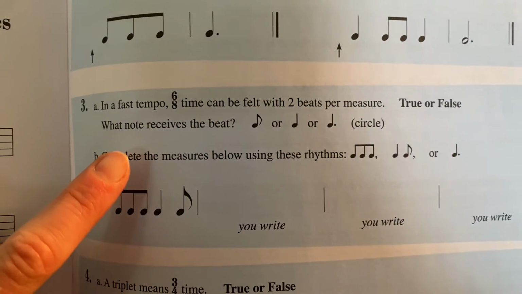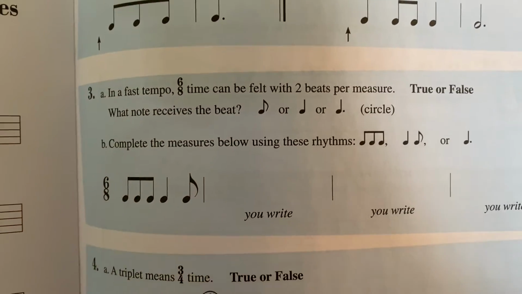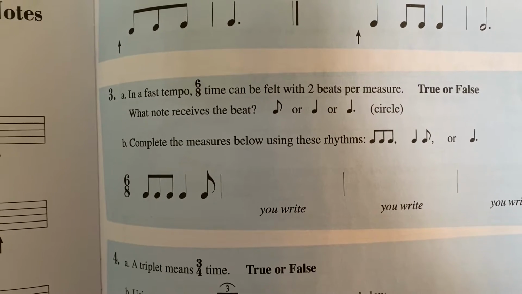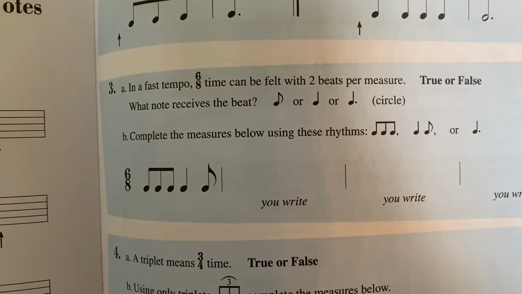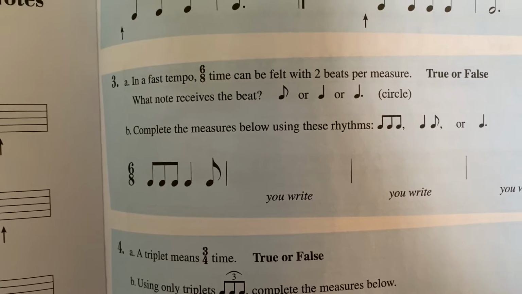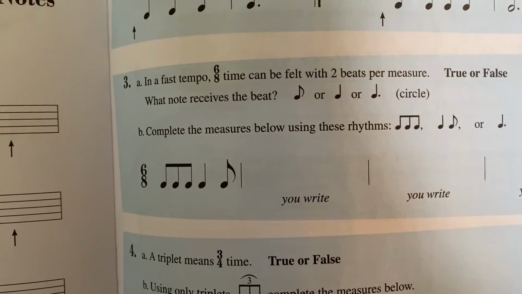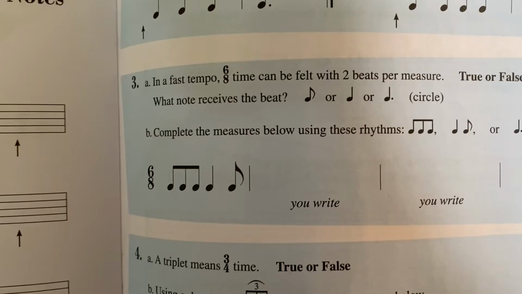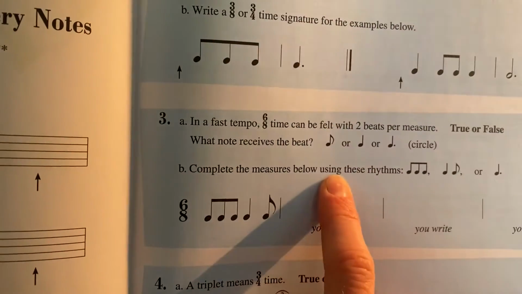In a fast tempo, 6/8 time can be felt with 2 beats per measure. True or false? This is true. Dun dun dun. 1, 2, 3, 4, 5, 6. Okay, what note receives the beat? It's going to be your 8th note.